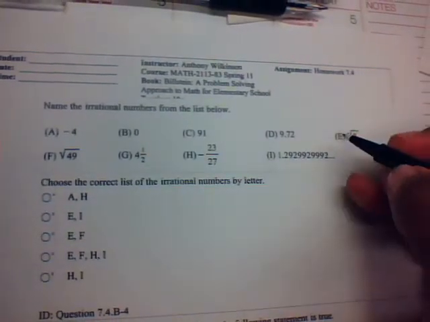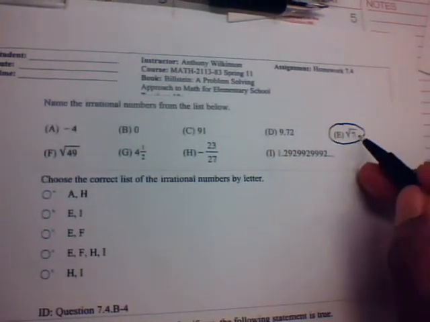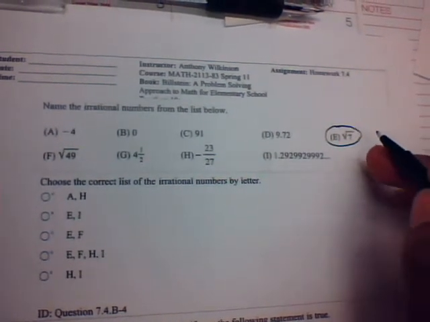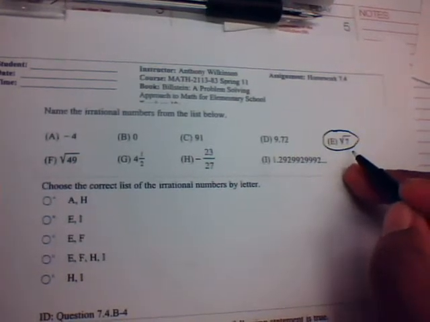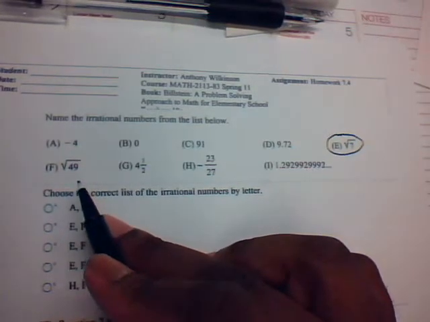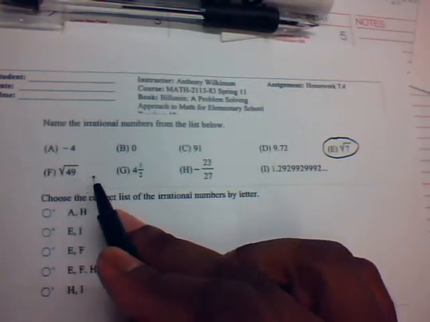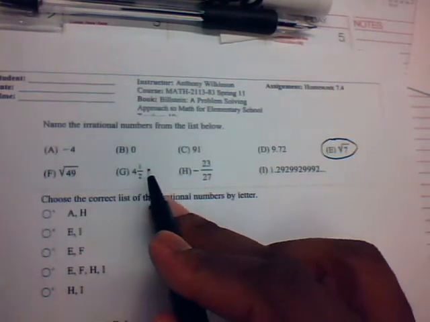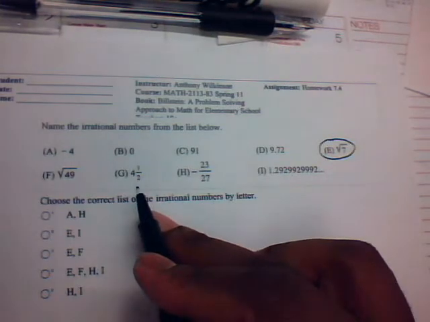E would look like a candidate for an irrational number, because when you take the square root of 7 on the calculator, you're going to come up with a non-terminating, non-repeating decimal. F is not irrational because I can find out what the square root of 49 is. It's 7. Neither is 4.5 because that's a fraction, a mixed number.